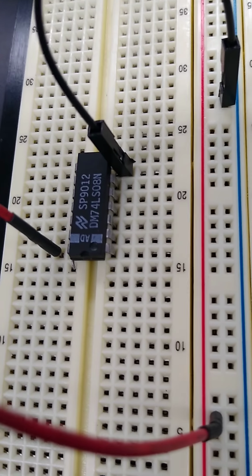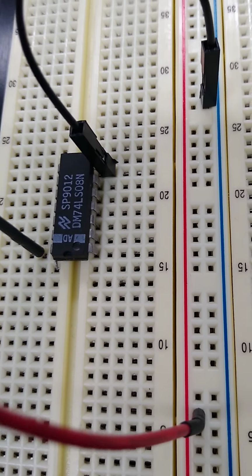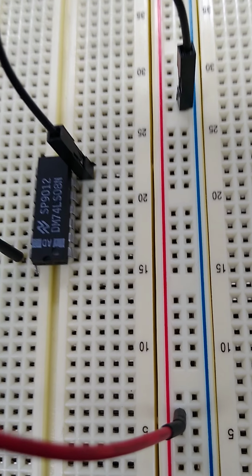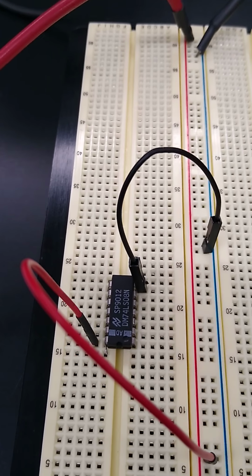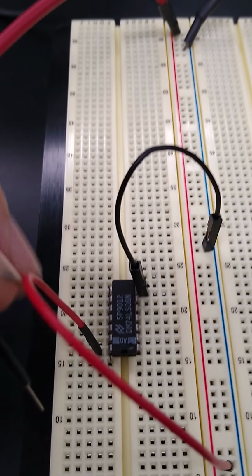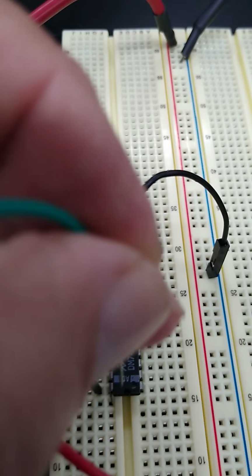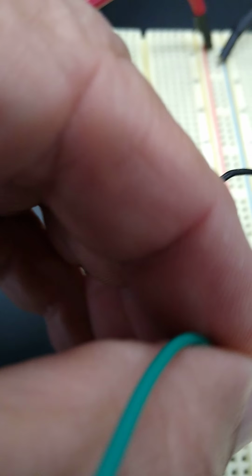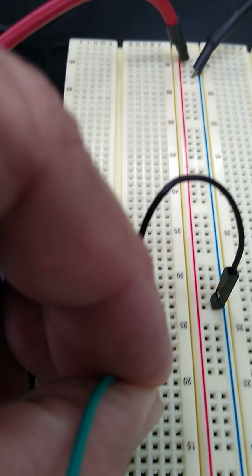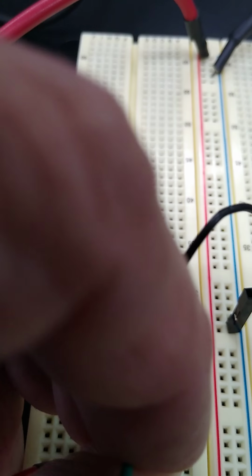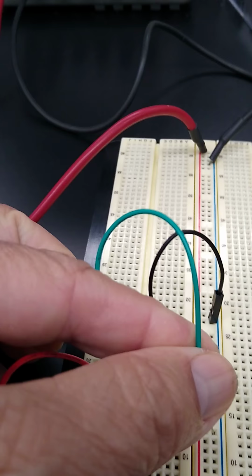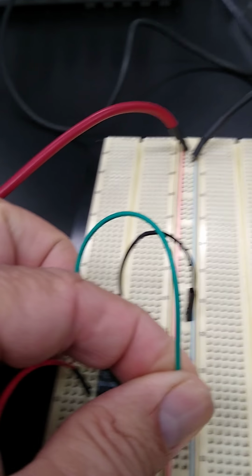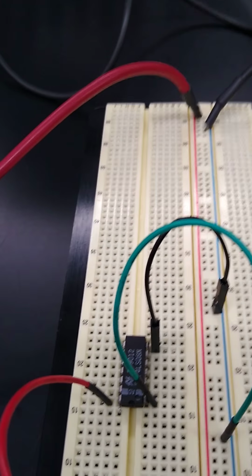So now let me explain how you are going to check each gate. Okay, the next thing that you will need to do here is connect pin number 1 to either the positive or the negative of the power supply.